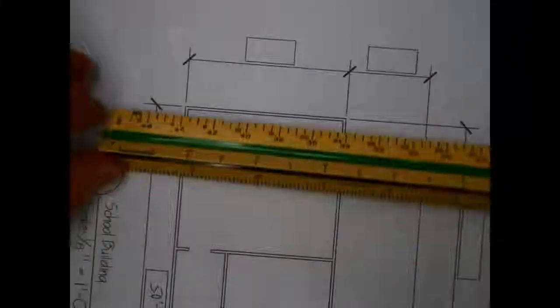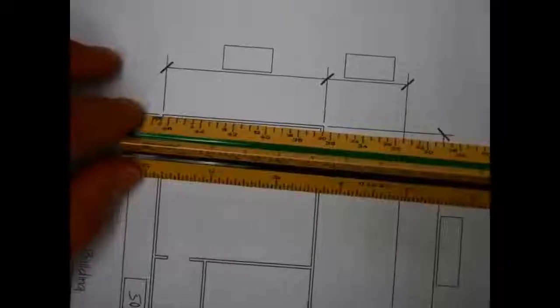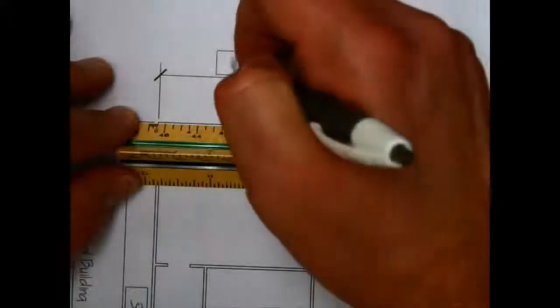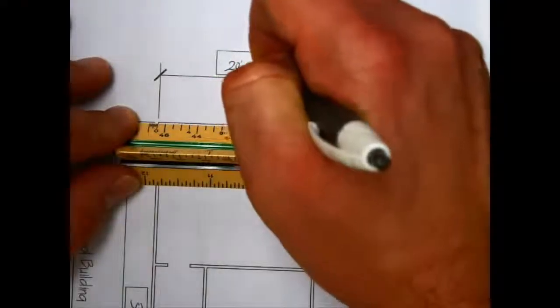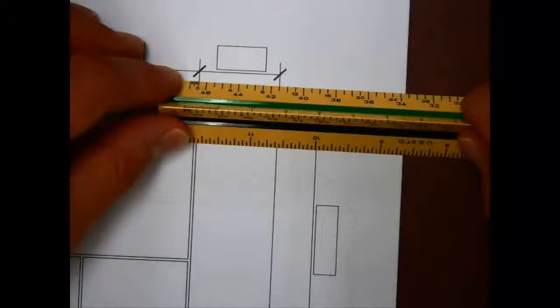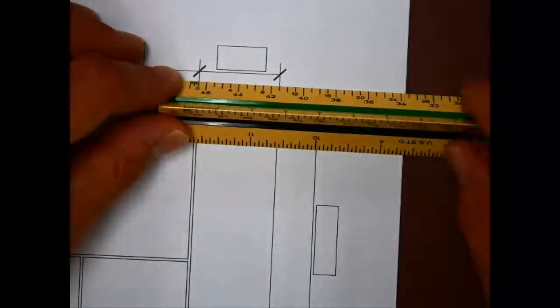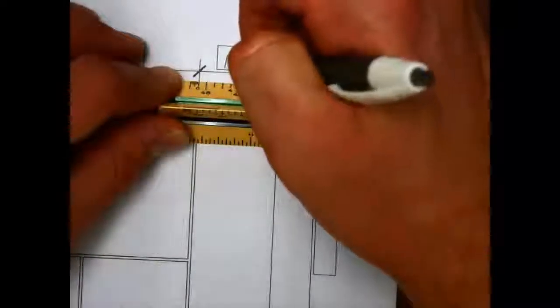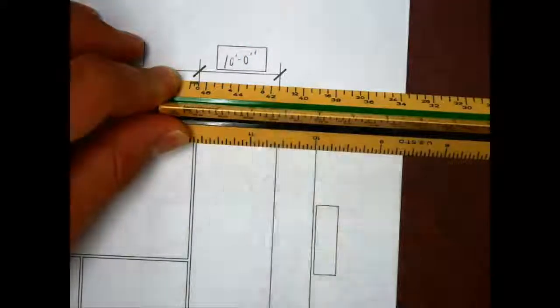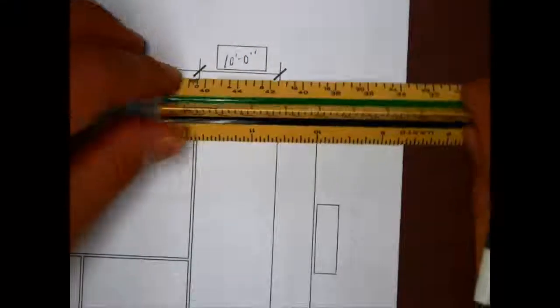Let's measure across here. Looks like I got 20 feet there. Take another measurement here. That one looks like it's exactly 10 feet. So again, 8, 9, 10 feet to get me there.